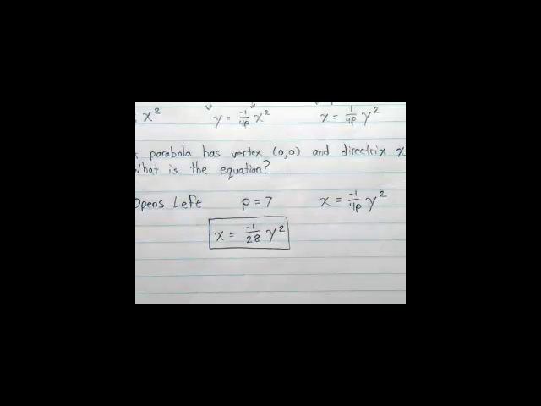All right, so I've got one more example for you, but before I do that, I want to justify for you guys just a little bit why we're doing what we're doing. Why in the world would we come up with another way to make a parabola equation if we already had a way to do it?